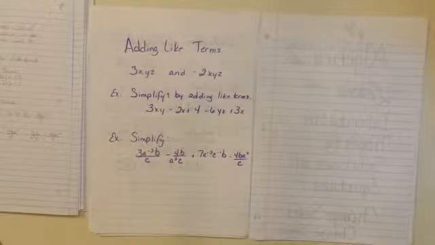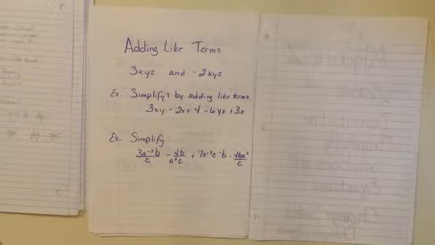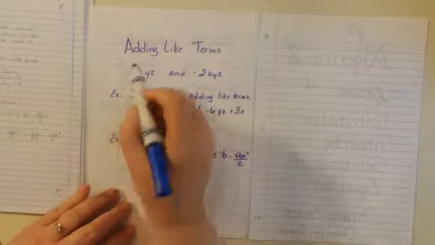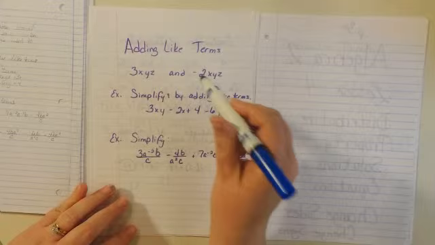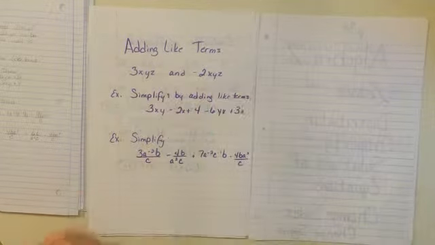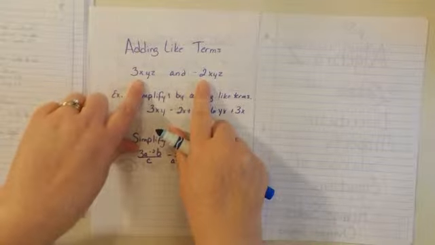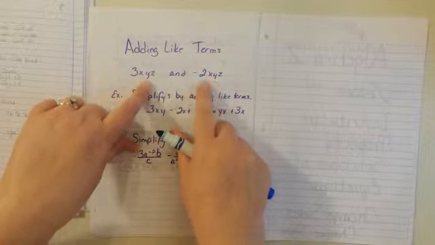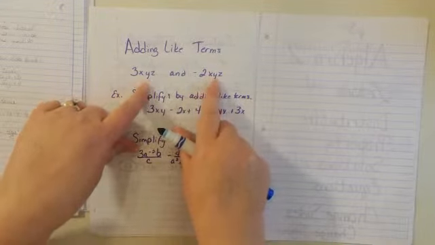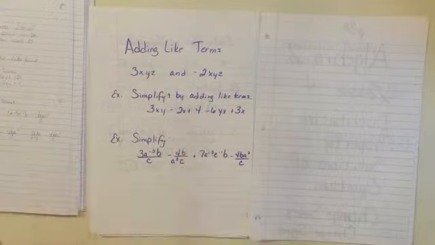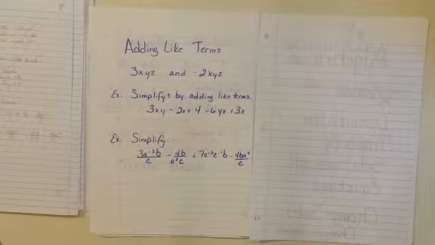Okay, adding like terms. Like terms are terms whose literal components represent the same number, regardless of the numbers used to replace the variables. So 3xyz and negative 2xyz are like terms. We could add these together, or we could subtract them, because x, y, and z with the same powers are in both of these terms.